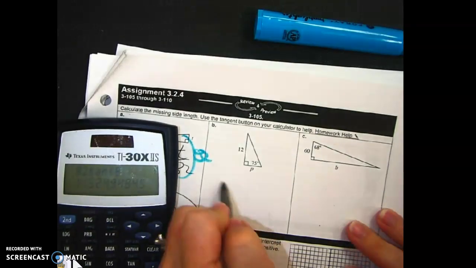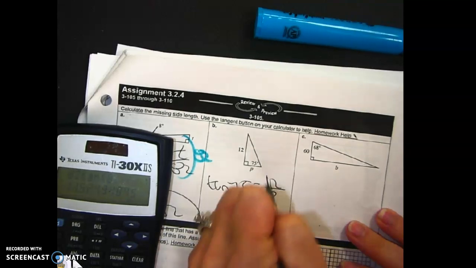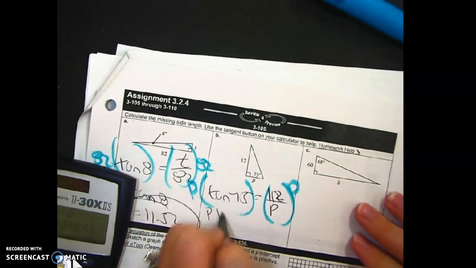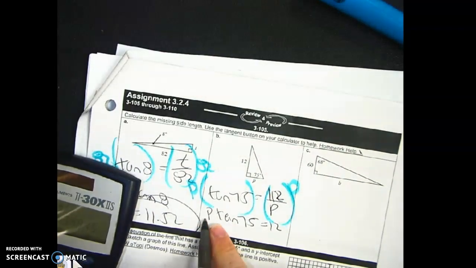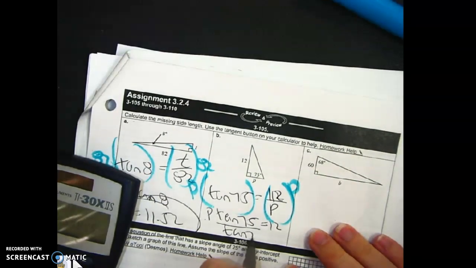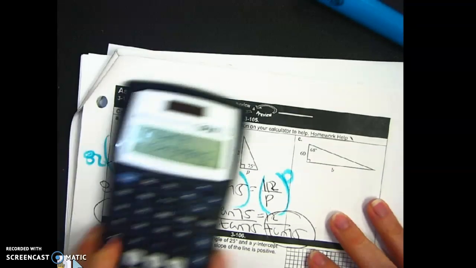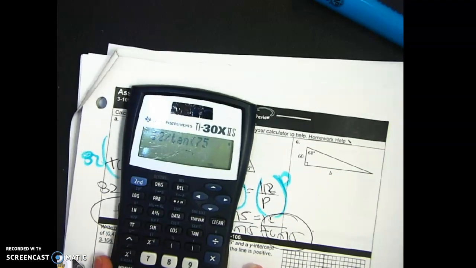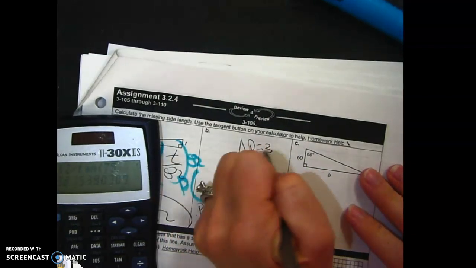Let's do the next one. Tan of 75 equals 12 over p. Multiply both sides by p, just like you did before. Now you get p tan 75 equals 12. Problem is the p isn't by itself, so divide by tan 75. So take that and put that in the calculator. 12 divided by tan 75. And it's 3.22. So p equals 3.22.